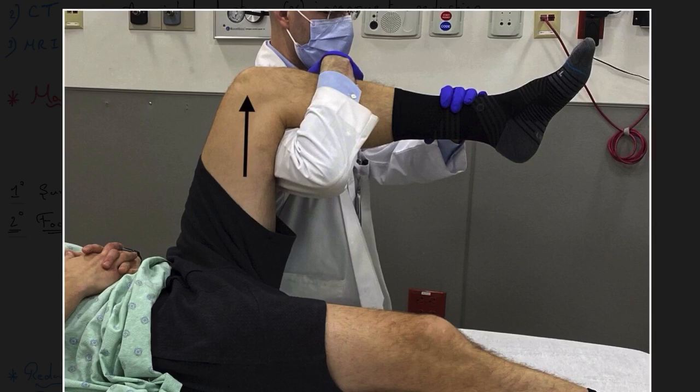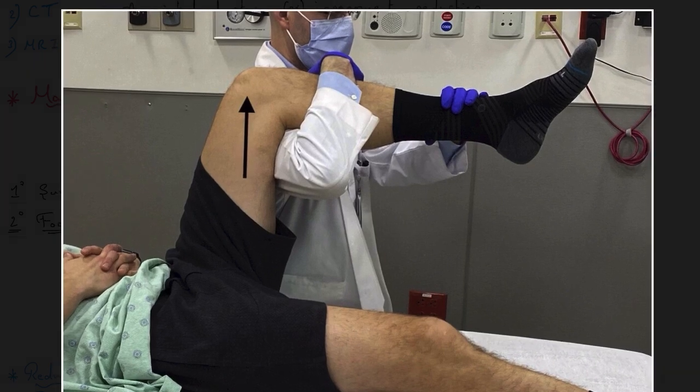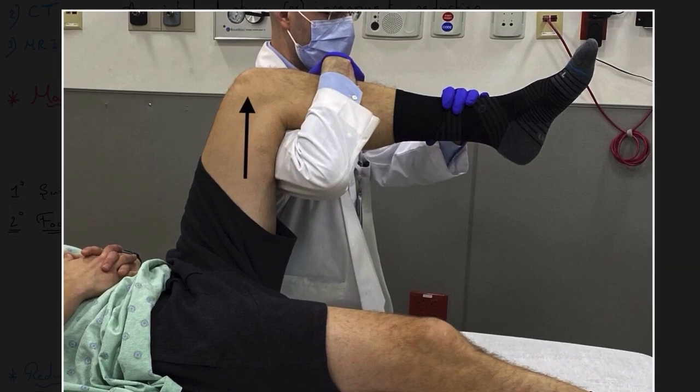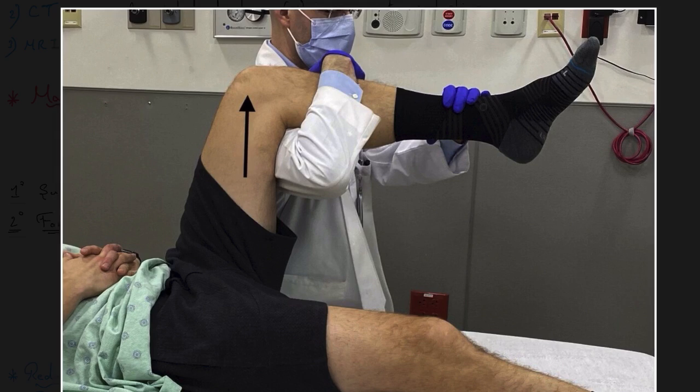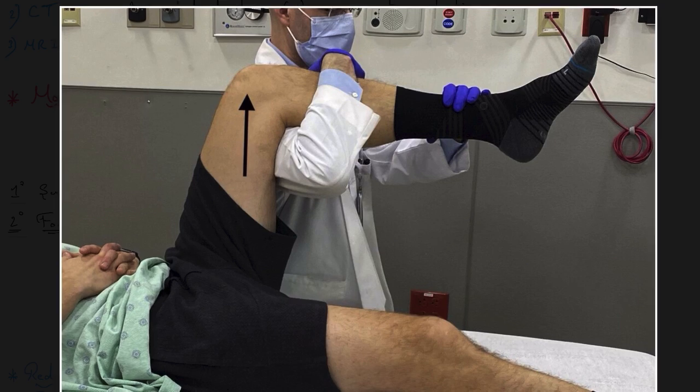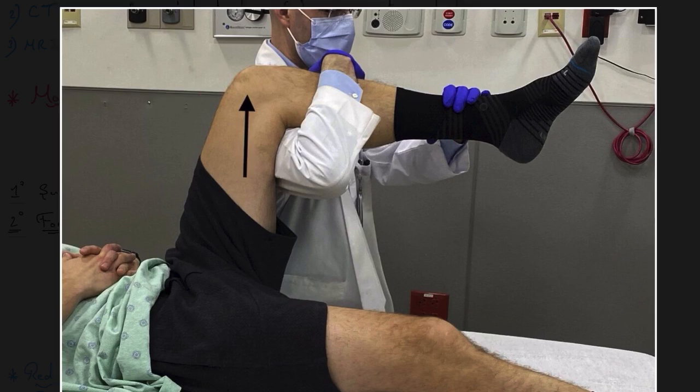We keep the patient in supine position, and an assistant stabilizes the pelvis. The physician or operator flexes the hip, with the knee at 90 degrees, applies traction upward, and gently rotates the leg to guide the femoral head back. This is what we call the Ellis maneuver.